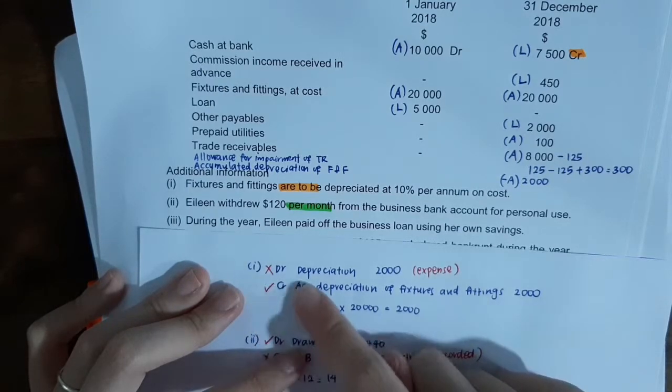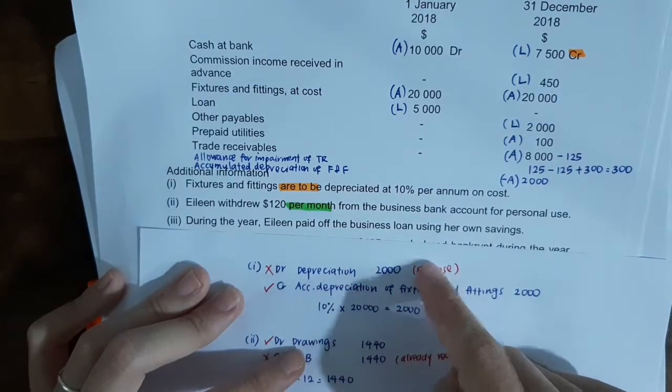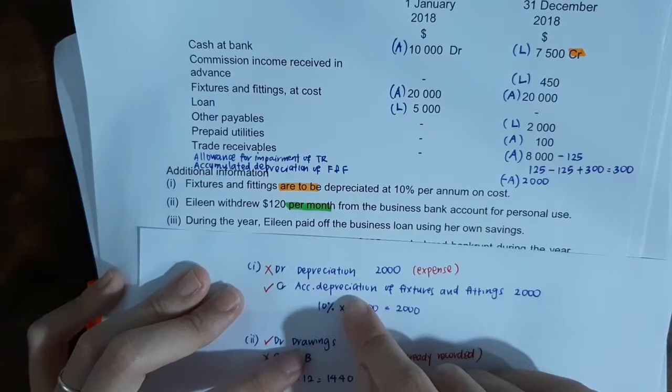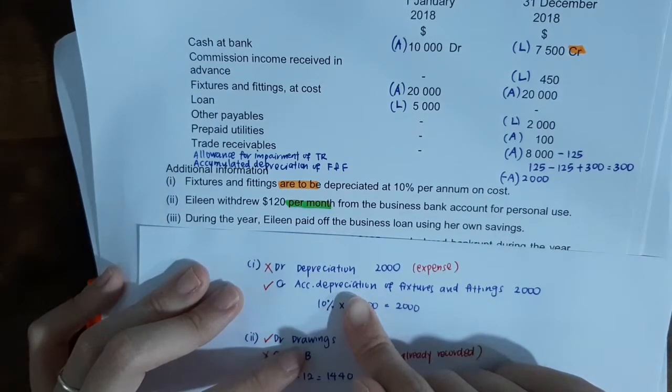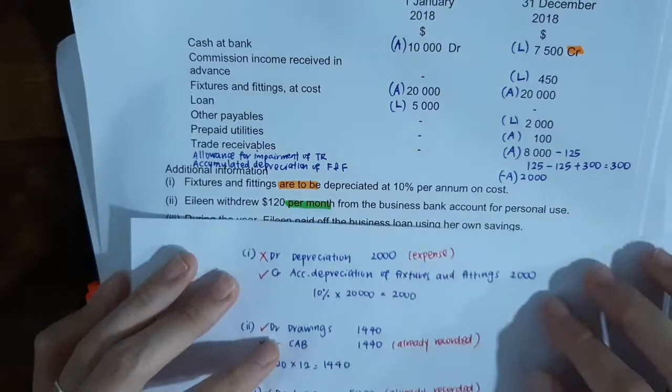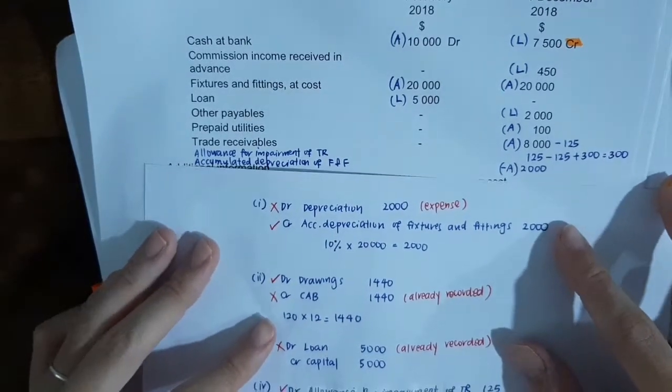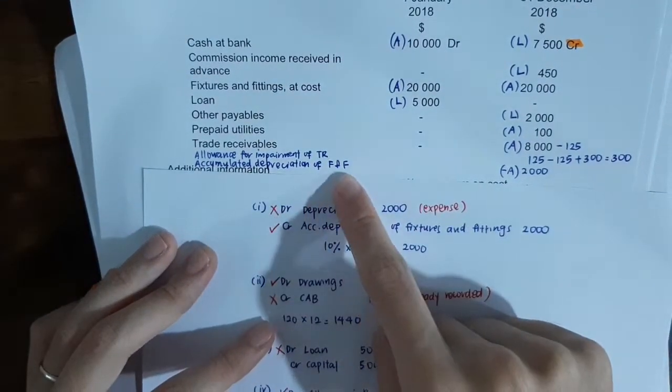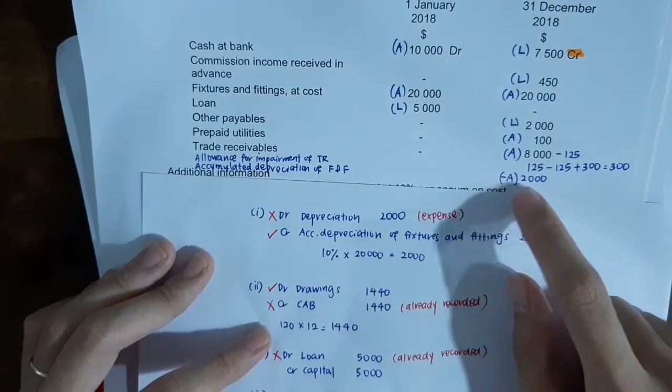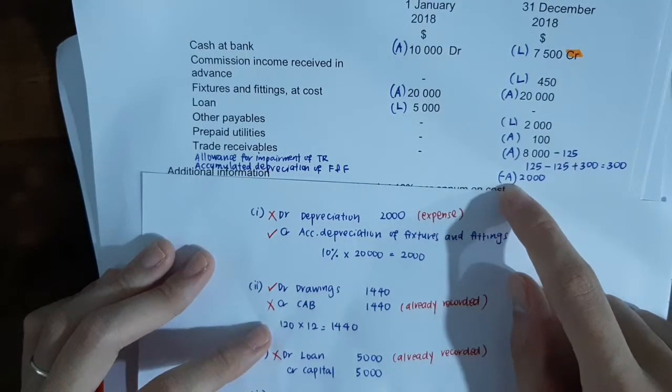I don't need to care about depreciation because this is an expense. Accumulated depreciation, I need to adjust because this is a contra asset. Therefore, accumulated depreciation of fixtures and fittings, $2,000, I put down as negative A, which is a contra asset.